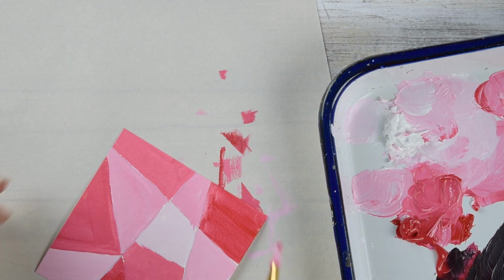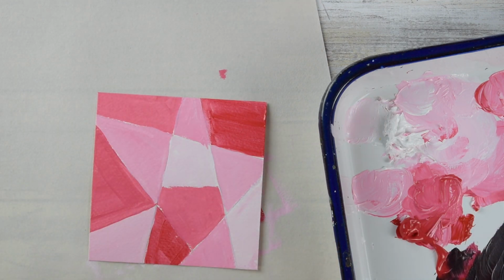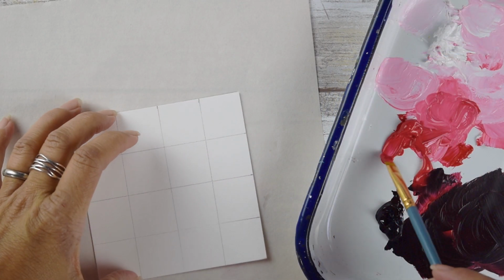Now feel free to do this exercise with different primary colors. And if you want to do it with a secondary color, feel free to do that. You can mix, for example, orange and then add white to orange. Okay, so let's move on to shades. So now we're going to do shades.